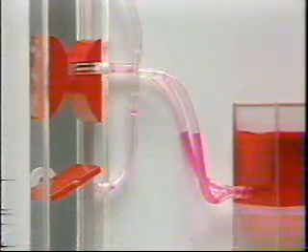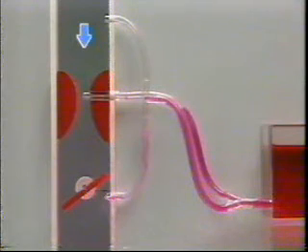Now let's place another port below the Venturi and see what happens. Because the vacuum below the Venturi is greater, more fuel is drawn into the barrel. This is the primary low-speed circuit.